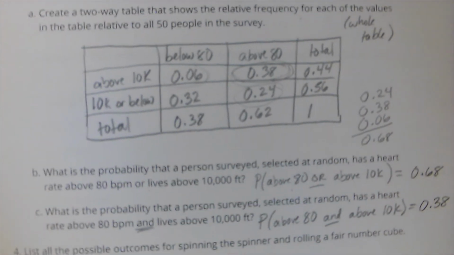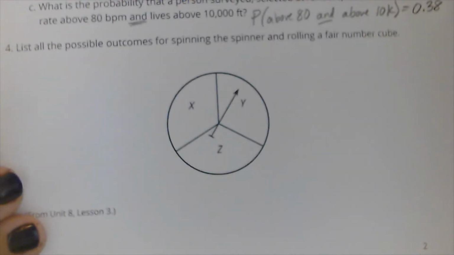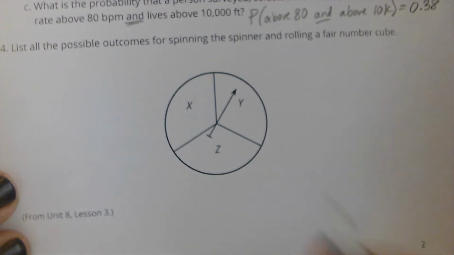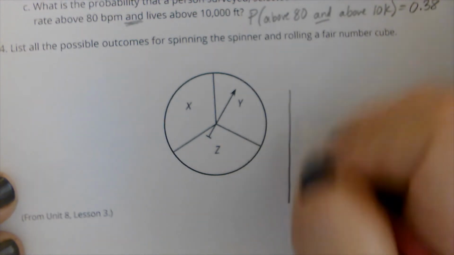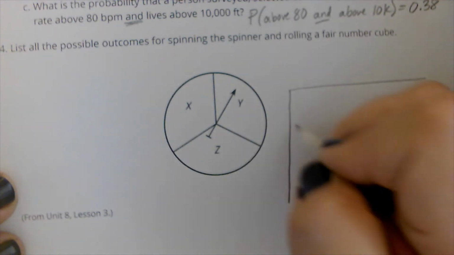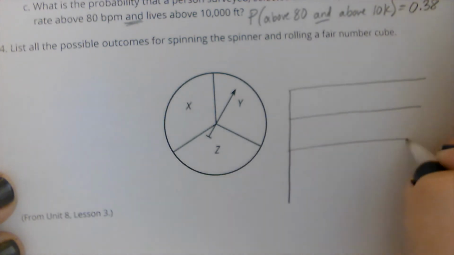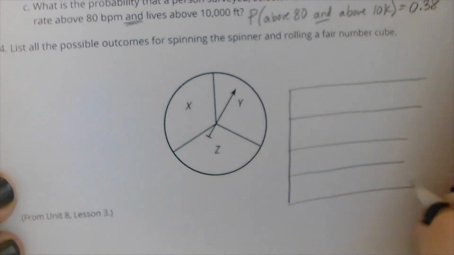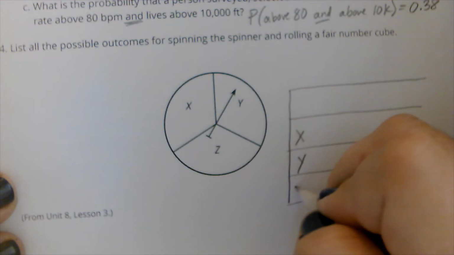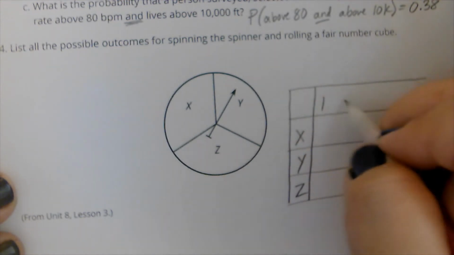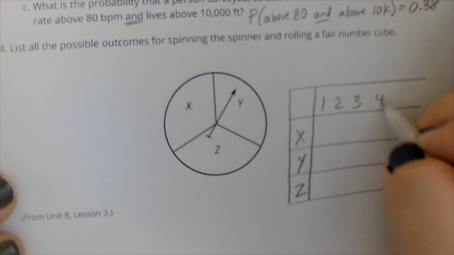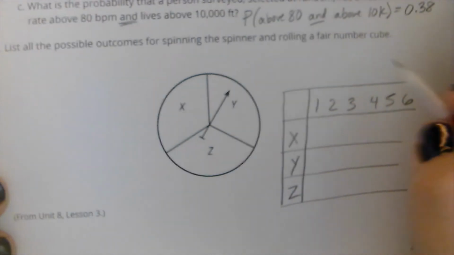All right, let's keep moving. List all the possible outcomes for spinning the spinner and rolling a fair number cube. So remember, if I'm spinning my spinner, I got X, Y, Z as my options. If I'm rolling a fair number cube, I have 1, 2, 3, 4, 5, 6 as my options.